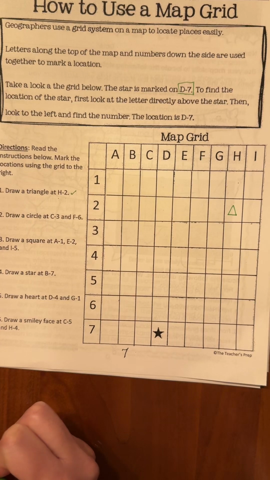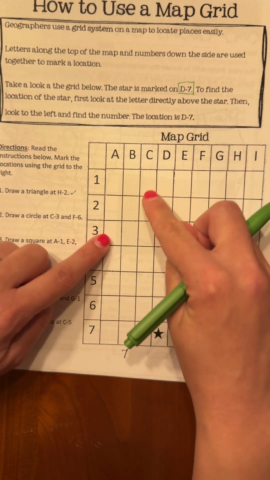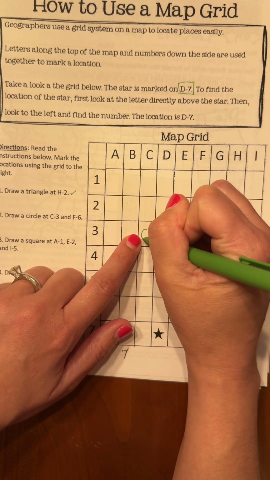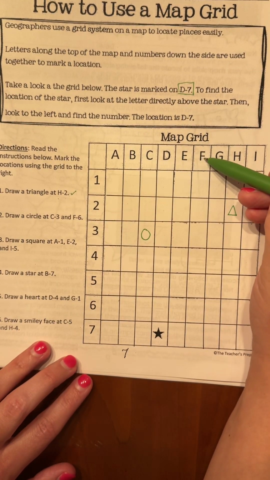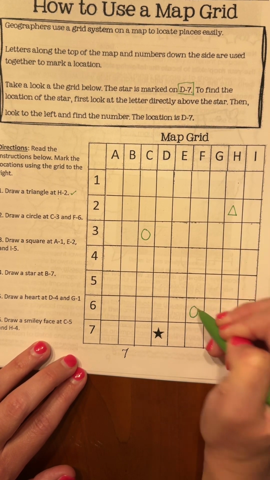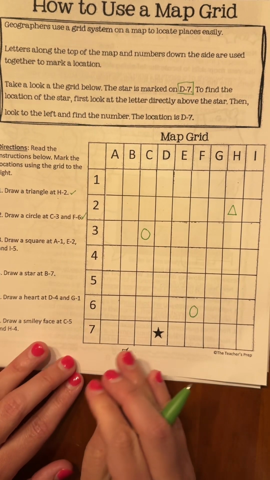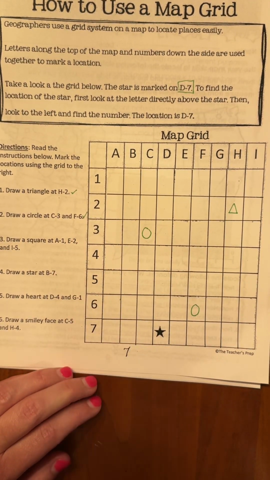Check, did that one. Okay, it says draw a circle at C3. So same thing, I can go until my fingers meet at C3. Or I can go F all the way down to 6. Okay, I'm not going to do all of this with you. So go ahead and pause the video until you do 3, 4, 5, and 6.